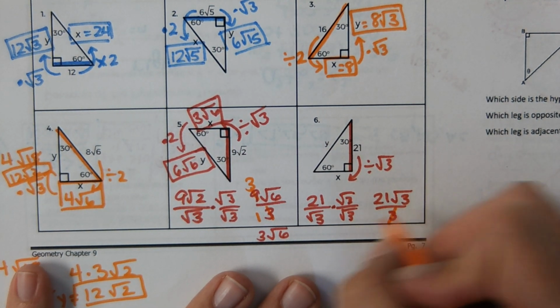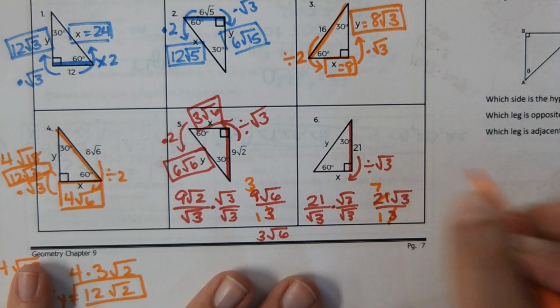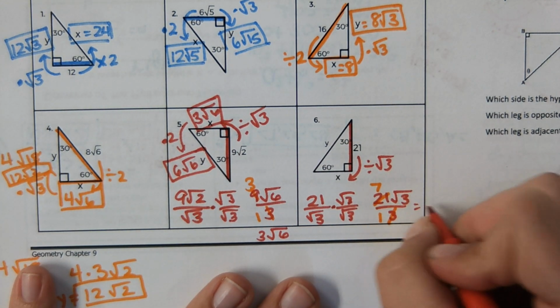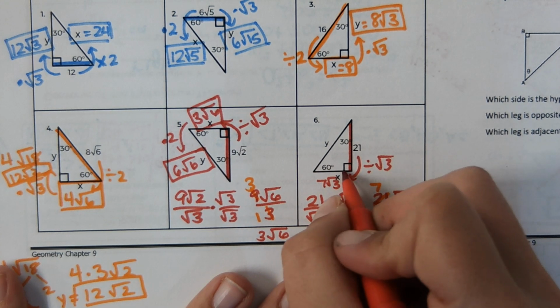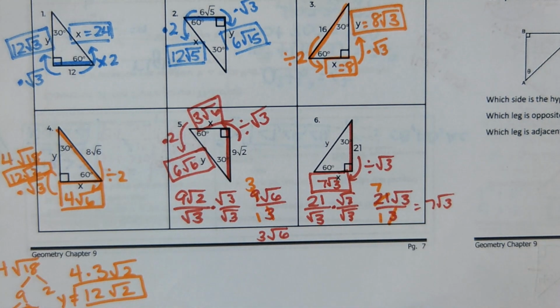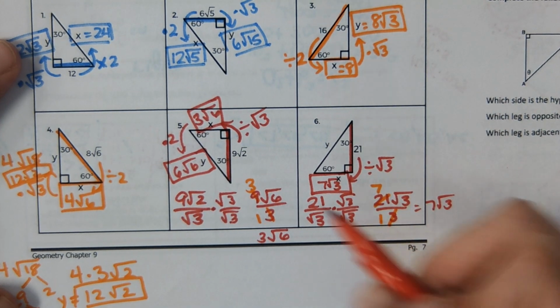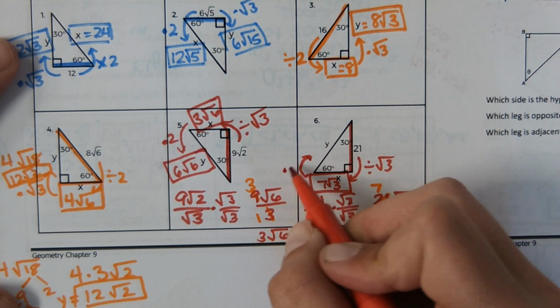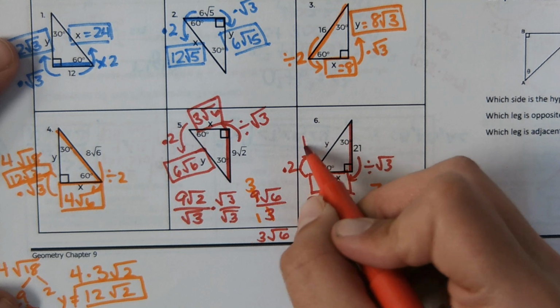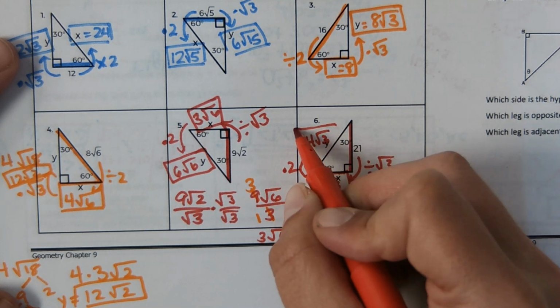Divide by 3 here and by 3 here, we get 7. So we get 7 square root of 3 for this. And then to get from short to the longest side, we times by 2. So that would be 14 square root of 3.